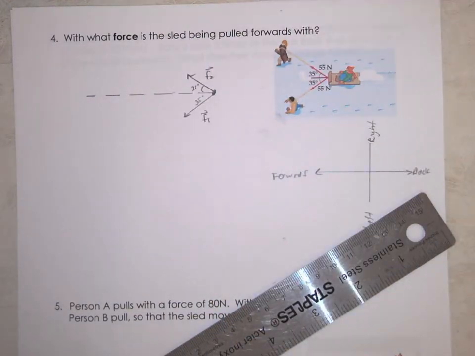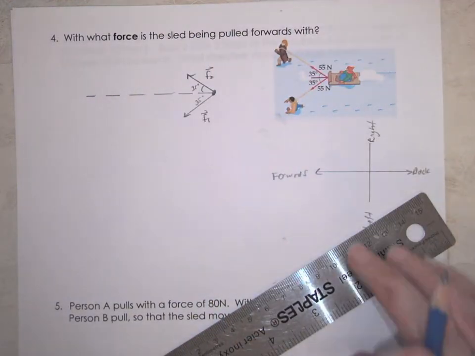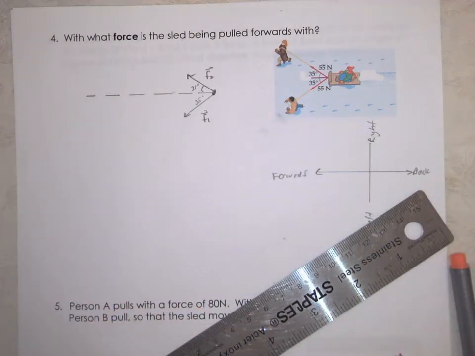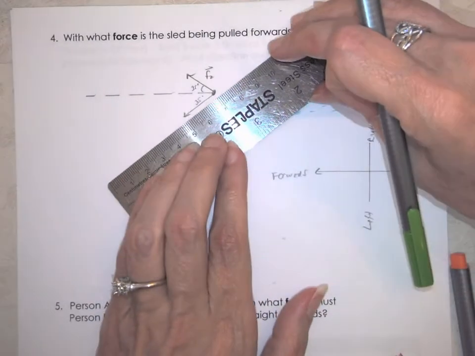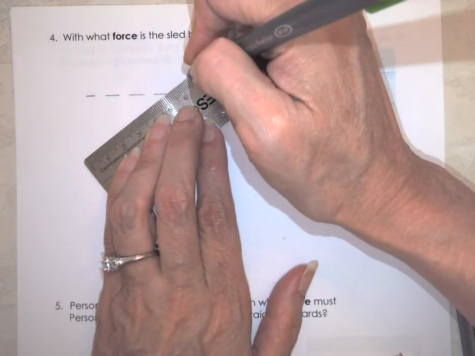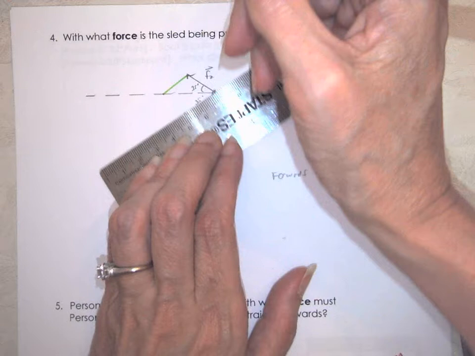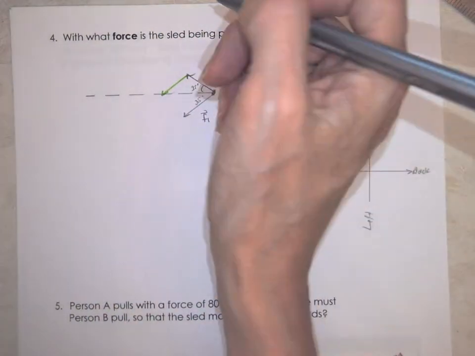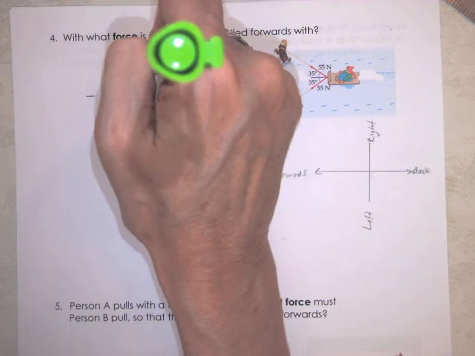And right now they're tail to tail, but when we add them, it's tip to tail. So we're going to move this one. So it's at the tip of this one. And we know that it's going to land right on straight forwards because we know we're going to end up going straight forward. So this is F1 redrawn here.